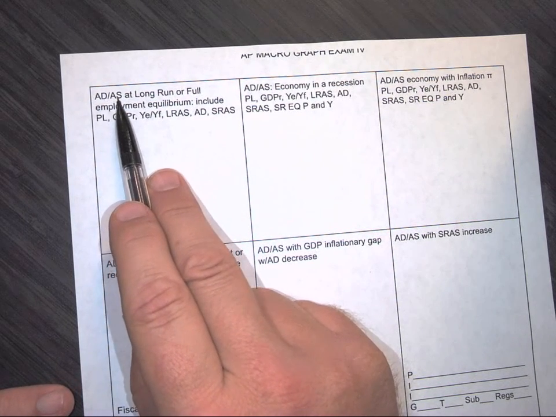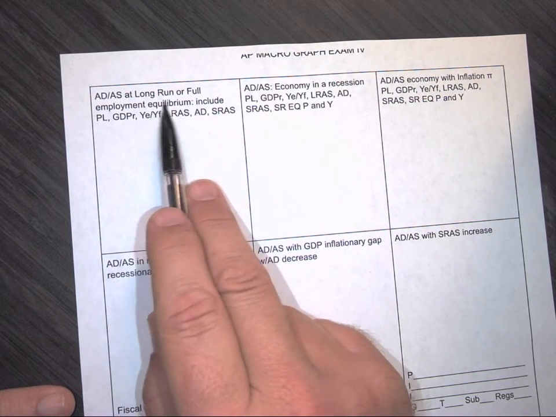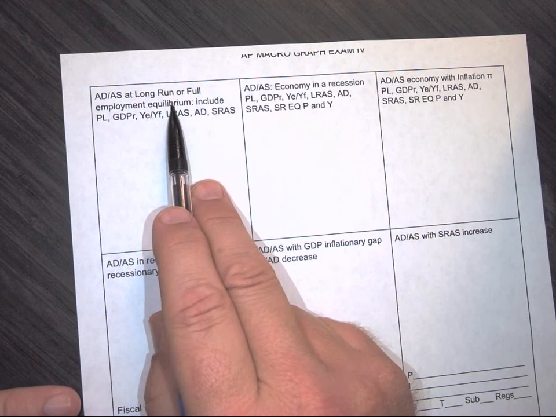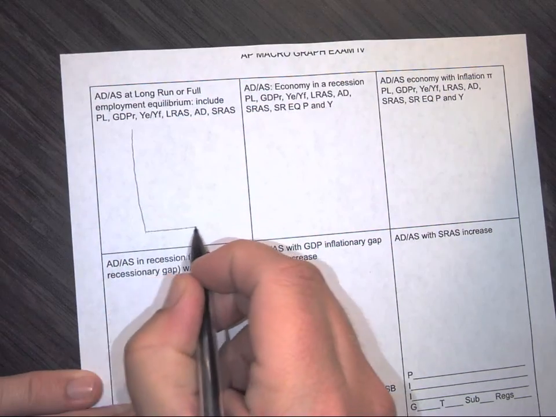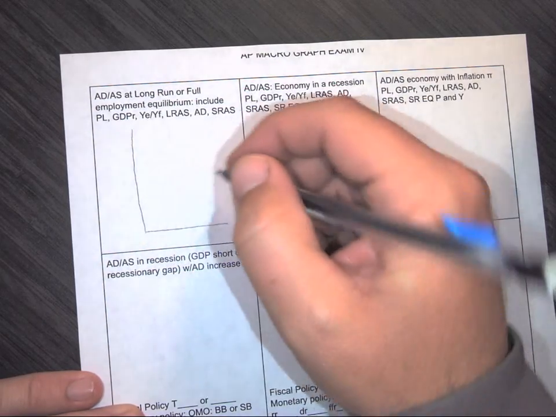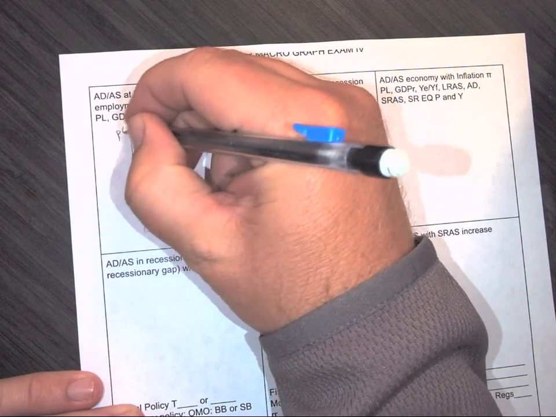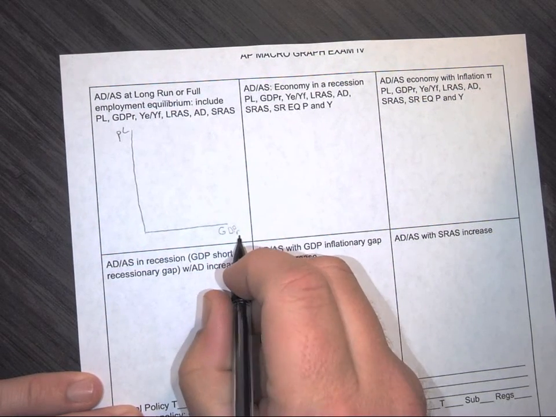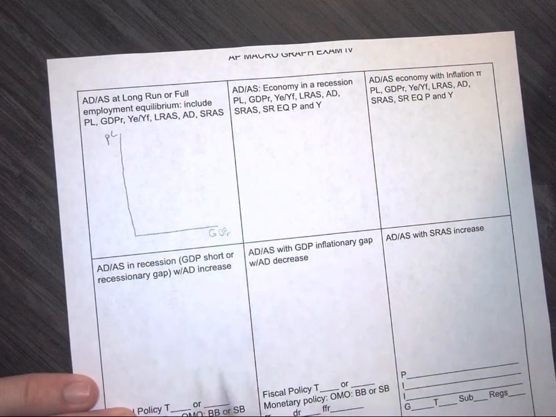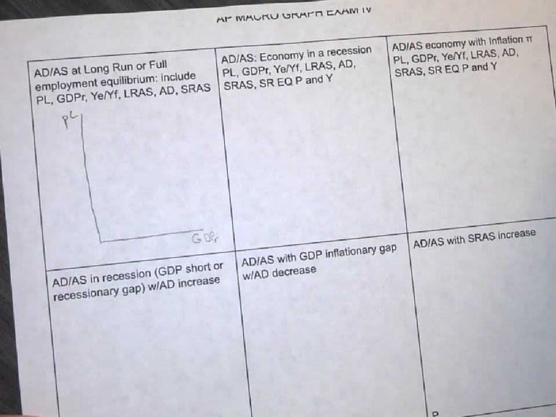Aggregate demand, aggregate supply at long run or full employment equilibrium. Okay, that means a healthy economy. So we're going to start with our basic graph. We have price level, real GDP, and you have to put the R because that means we're subtracting inflation. I can zoom in a little bit.